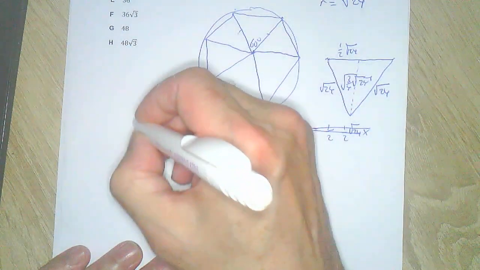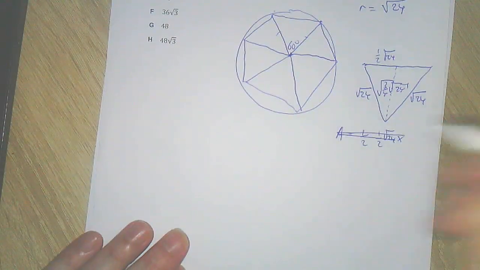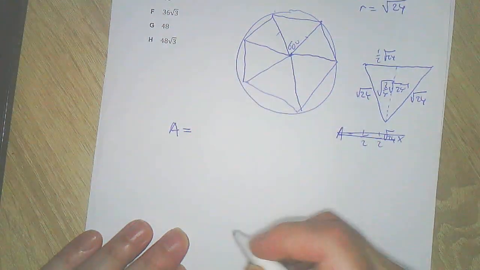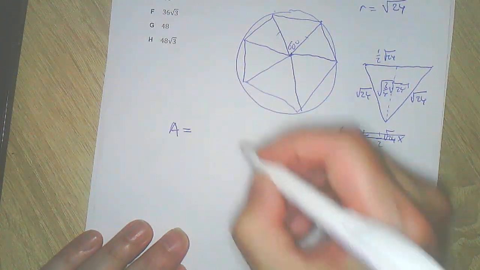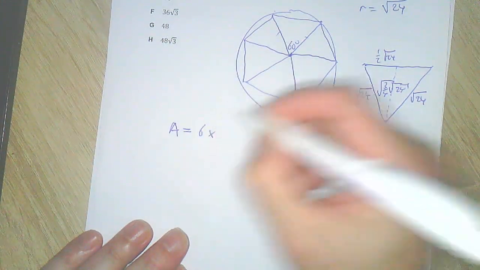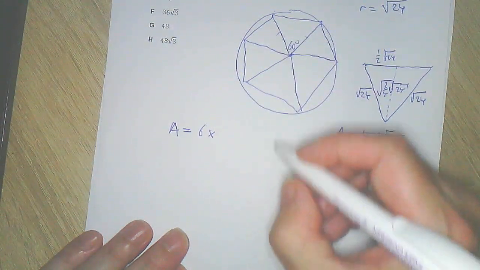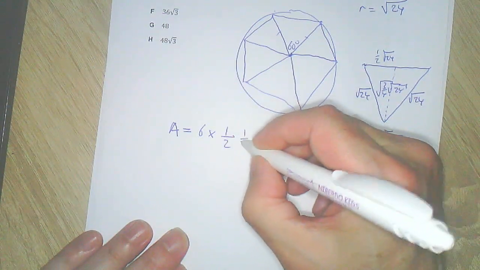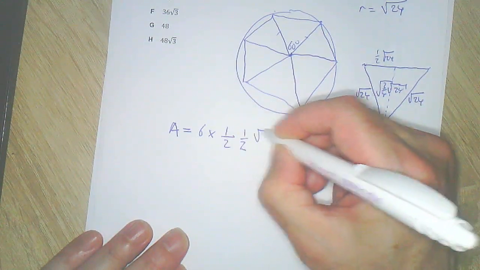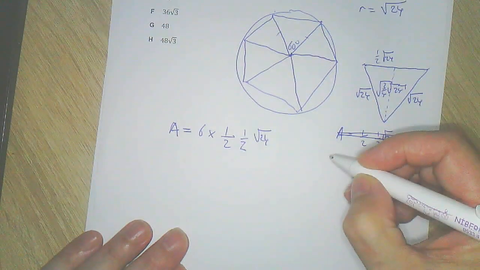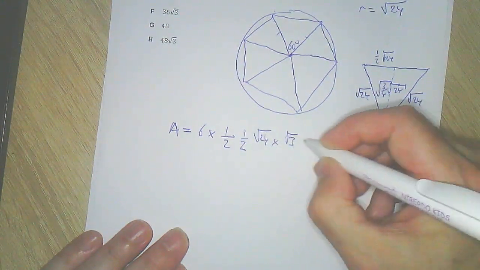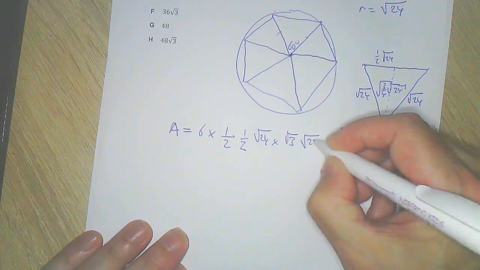So we're going to end up with the area, let's just do it all in one big go. The area of the whole thing is going to be 6, because there's 6 triangles, times half the base. Base is a half root 24, times the perpendicular height, which I'm now saying is root 3 times root 24.